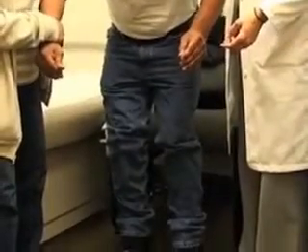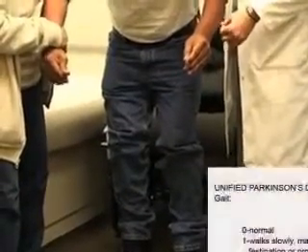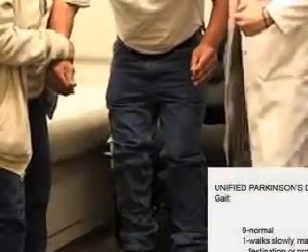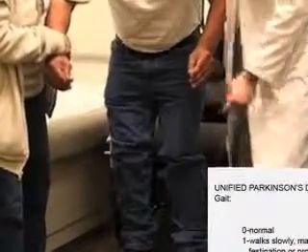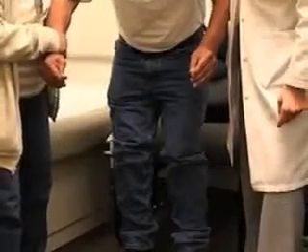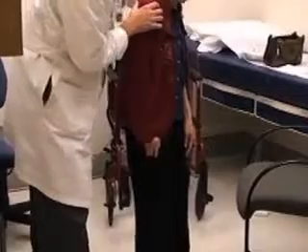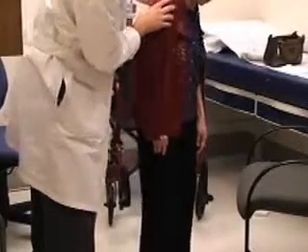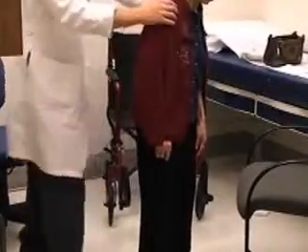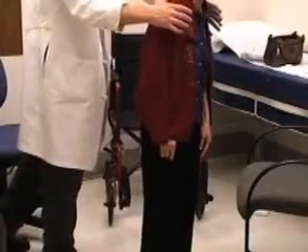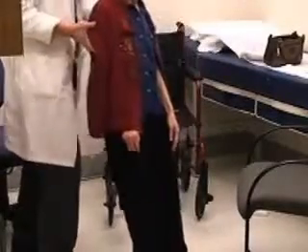This second patient has idiopathic Parkinson's disease and is off his medications. We can see that he needs full assistance to stand and is unable to even take 1 or 2 steps in his gait. This last patient demonstrates the postural instability seen in some Parkinson's patients. On pull test for balance, she has complete lack of postural responses and needs to be caught by the examiner.